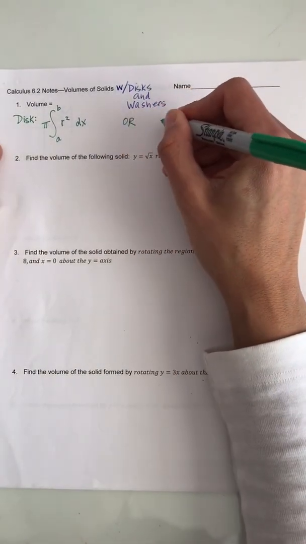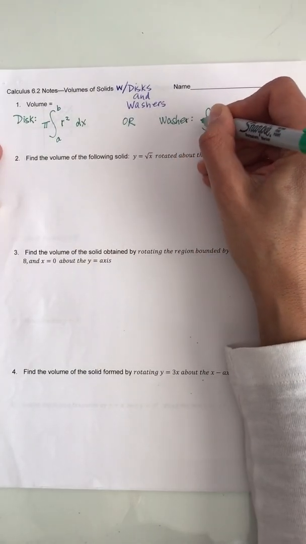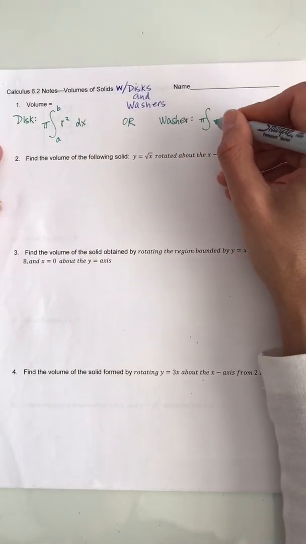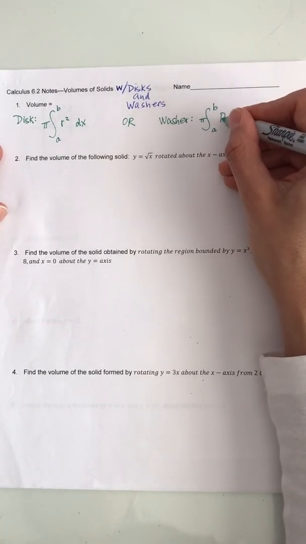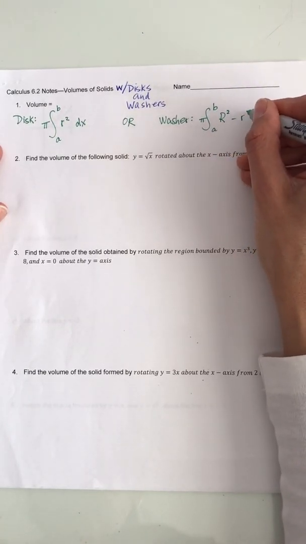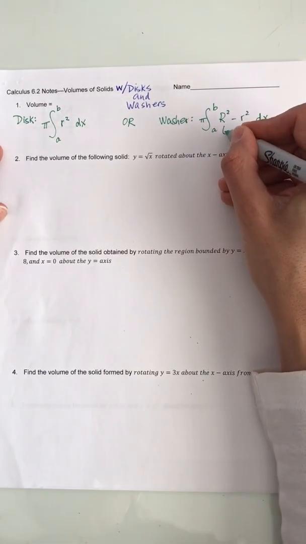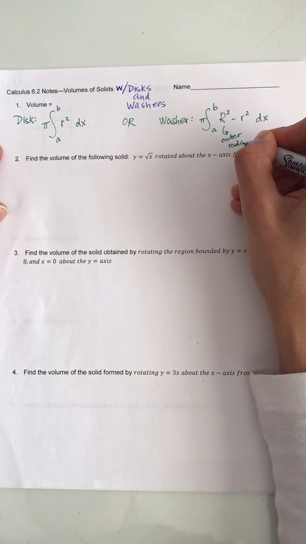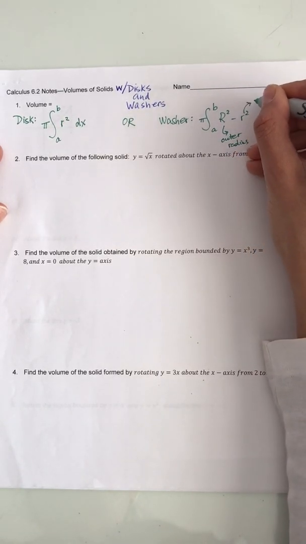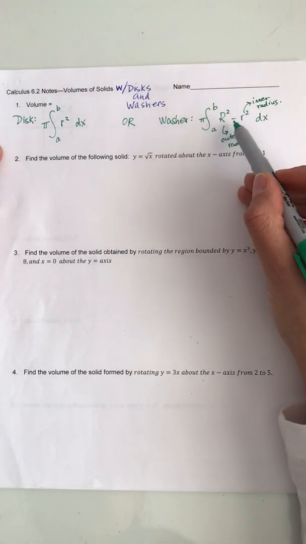Or if we're using the washer method, again, I'm going to explain all of this, it's going to be pi, some bounds, lower and upper, and then outer radius squared minus inner radius squared dx. Capital R means outer radius. Lowercase r means inner radius, just so you know. So larger radius minus smaller.